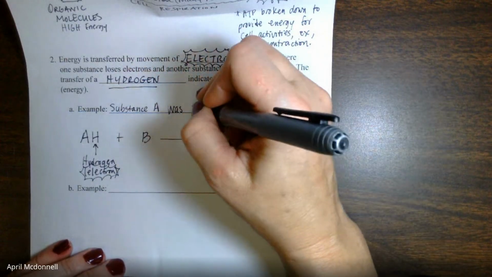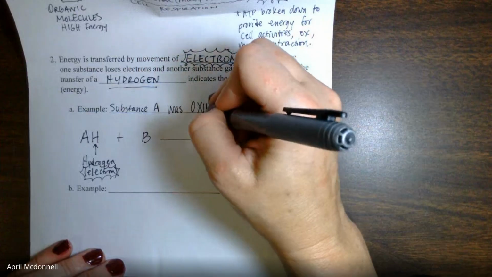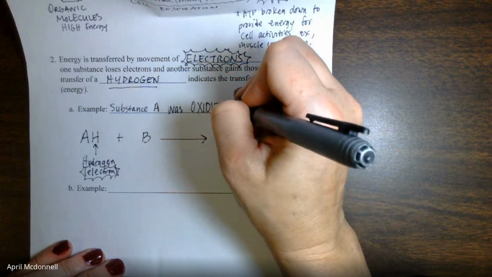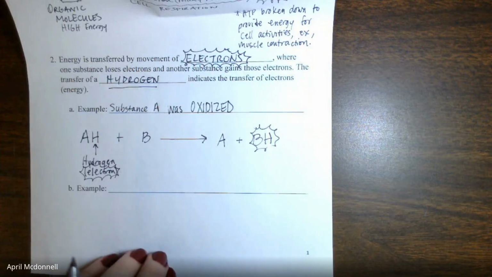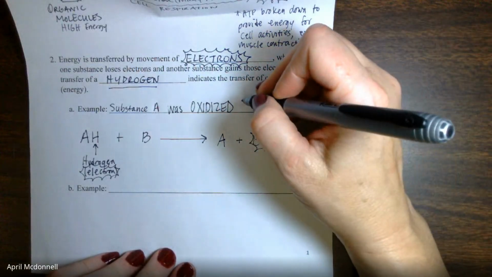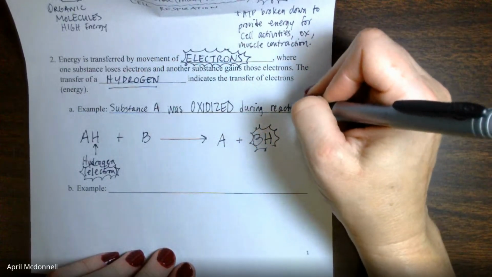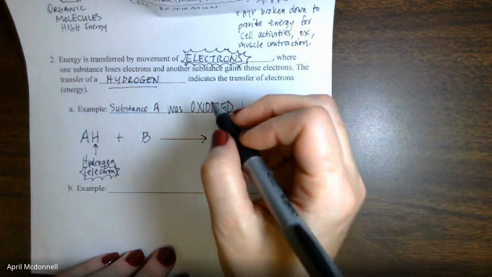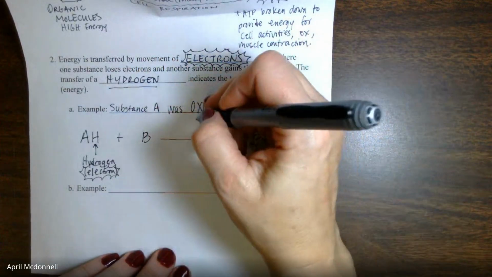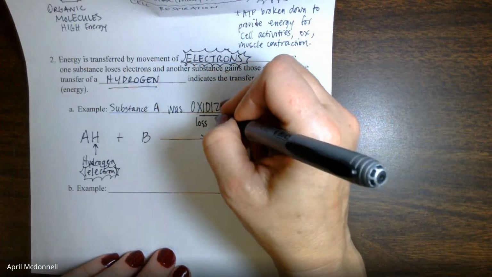So substance A was oxidized during this reaction. The term oxidation means loss of a high energy electron.